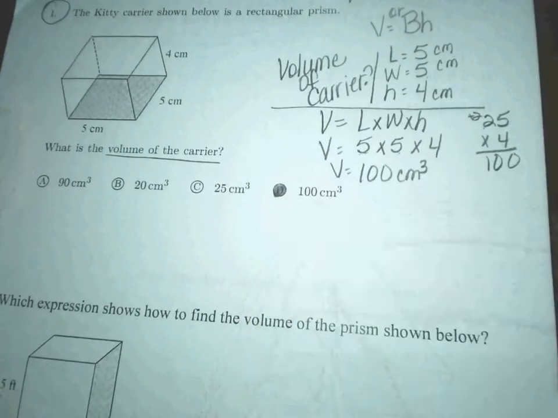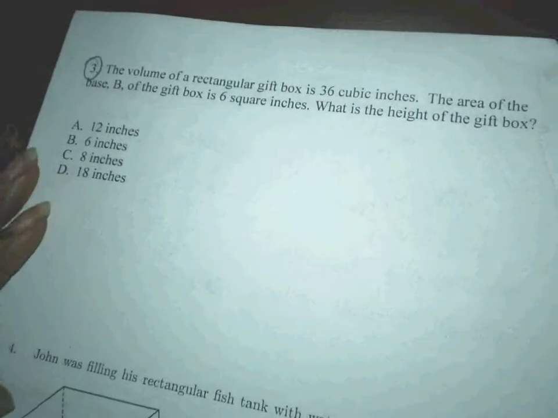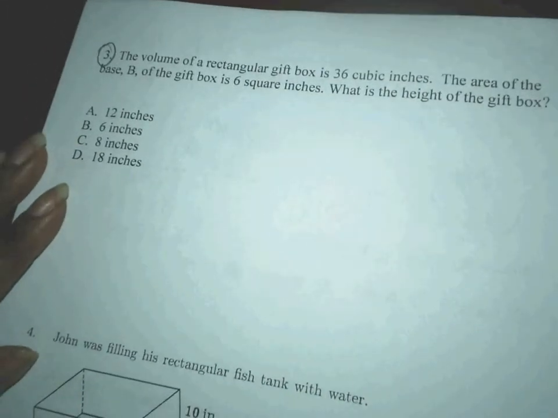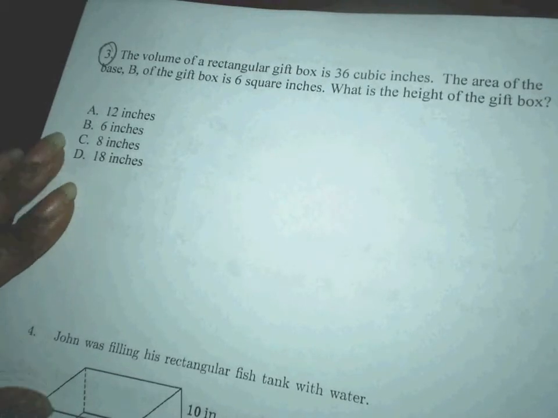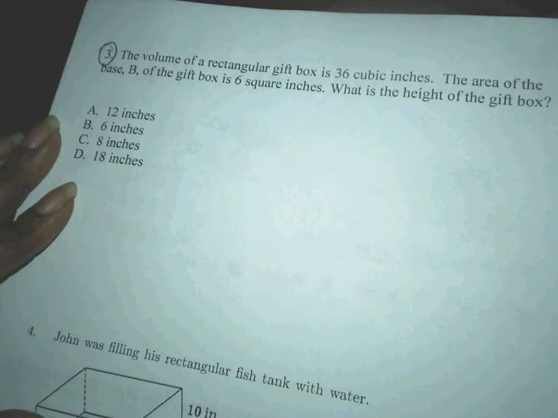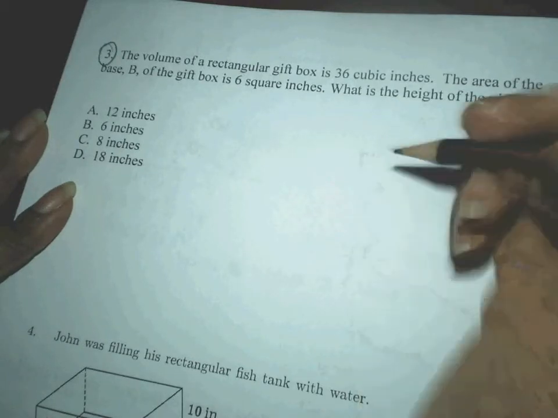Switch it to number 3. Turn to number 3. All right, so the volume of a rectangular gift box is 36 cubic inches. The area of the base, that's the big B that we talked about earlier, the area of the base, B, of the gift box is 6 square inches. What is the height of the gift box?